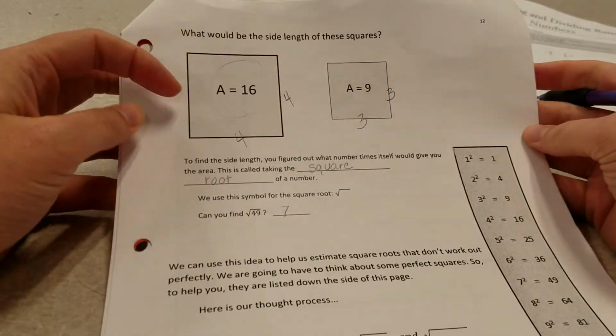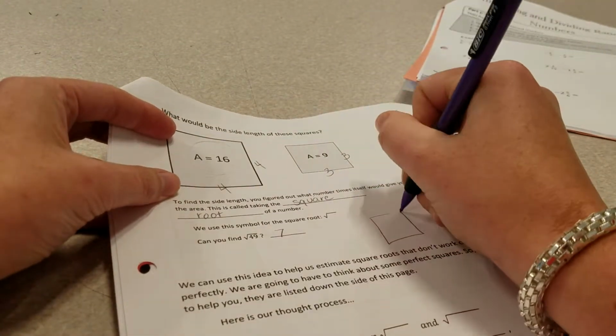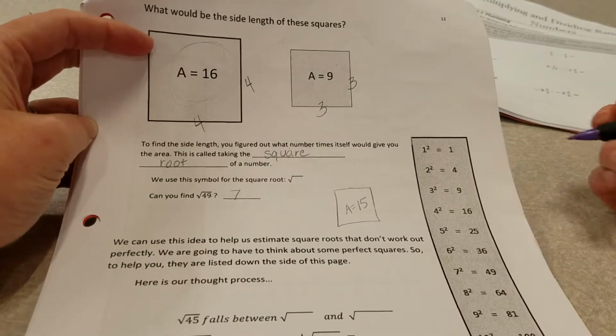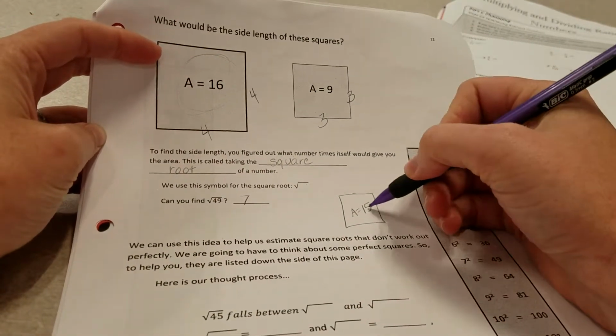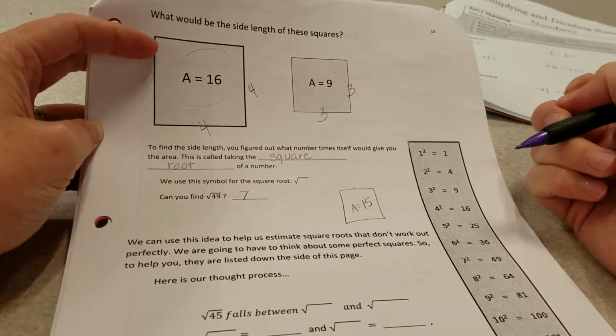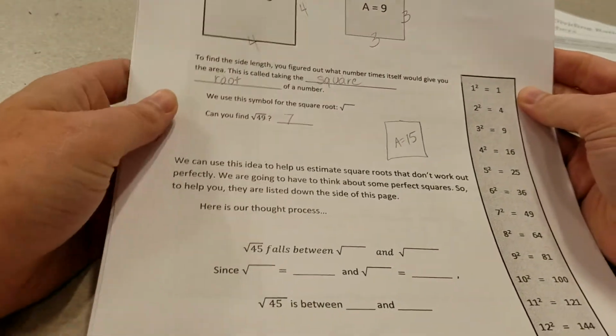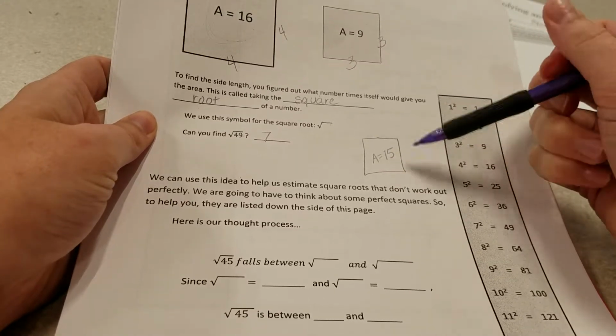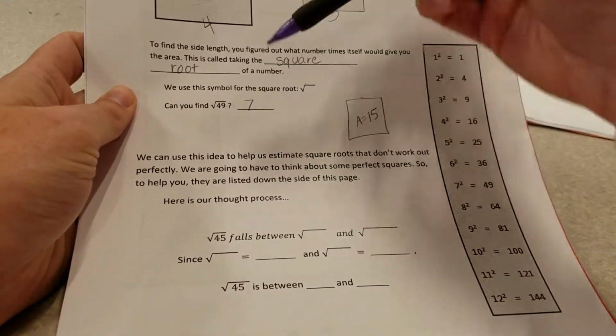Okay? If I asked you to find the side length of a square whose area was 15, would you be able to do it? Not at this point, because there's no number times itself that actually gives you 15. So because of that, 15 still has a square root. There still is a side length here. It's just not one that we can easily figure out.